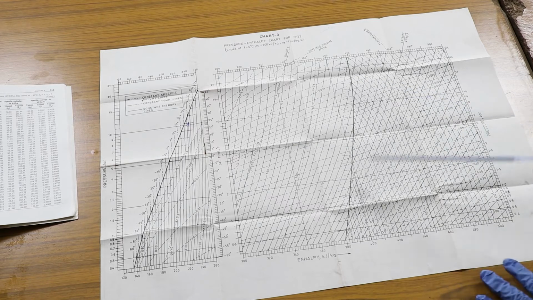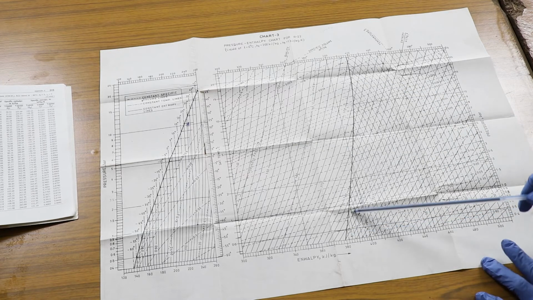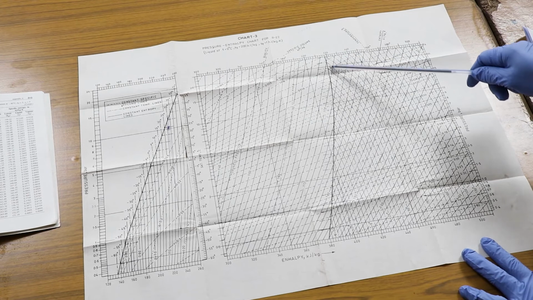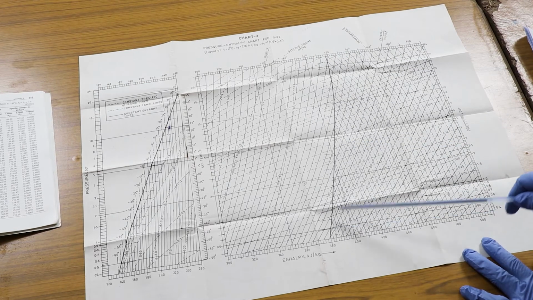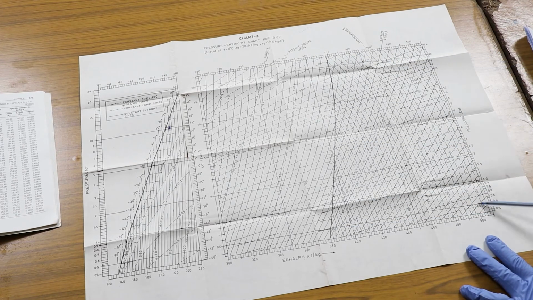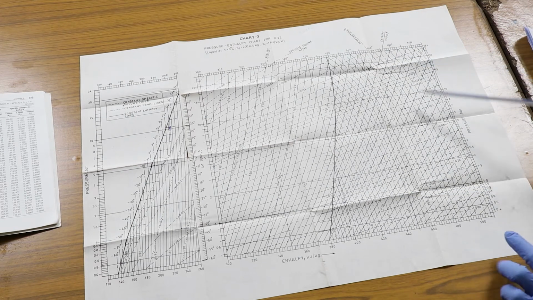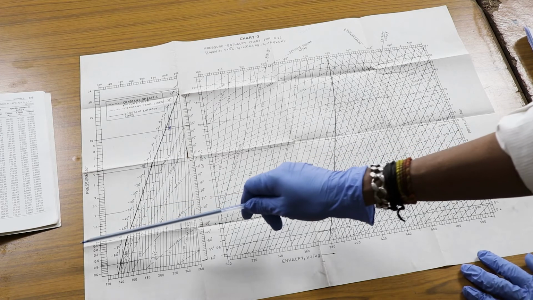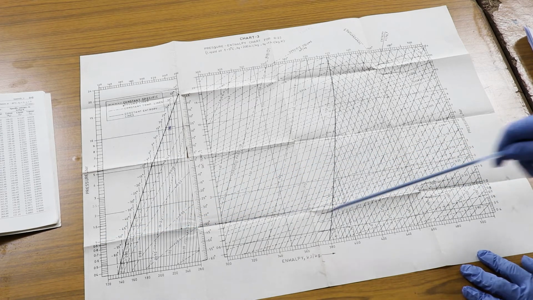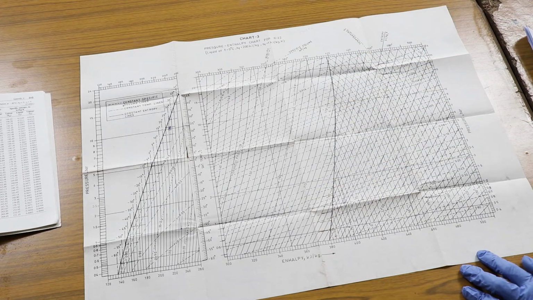Outside this zone, beyond this saturation vapor line, this whole zone is a superheated zone. Here the refrigerant is in the superheated condition. The horizontal lines are constant pressure lines, and the vertical lines, as usual, are constant enthalpy lines.